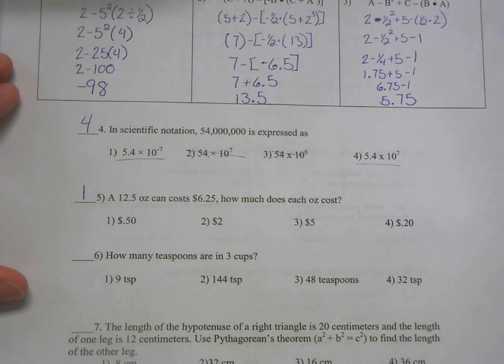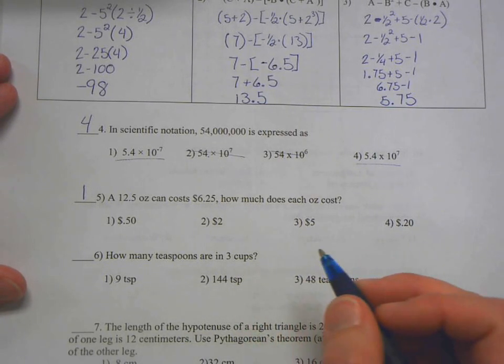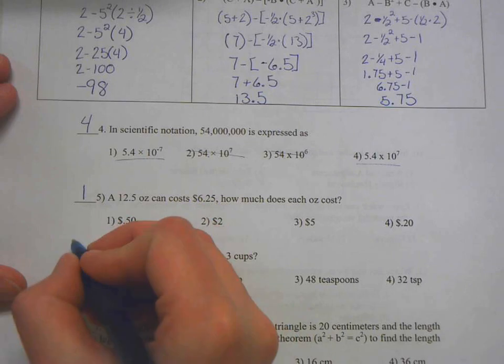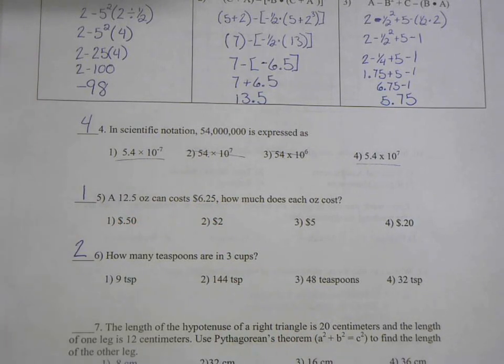How many teaspoons are in 3 cups? Well, you need to know how many teaspoons are in 1 cup, and there are 48 teaspoons in a cup, so you just do 48 times 3, and you get 144 teaspoons.